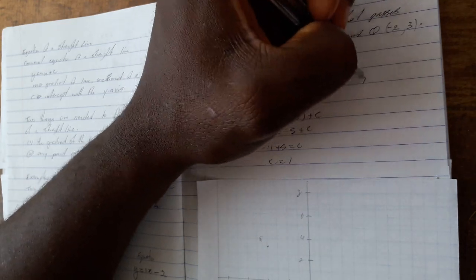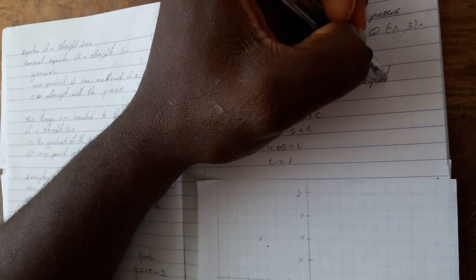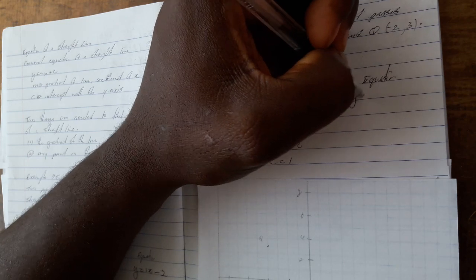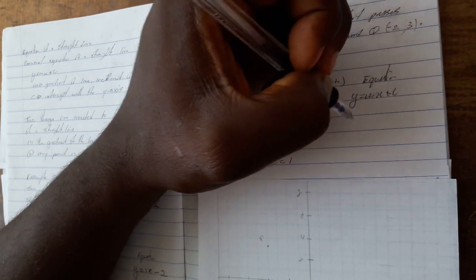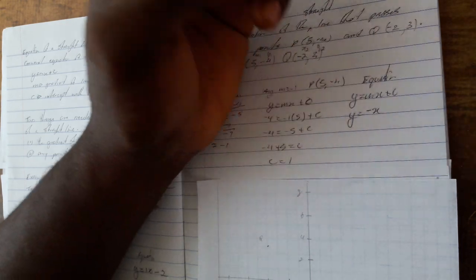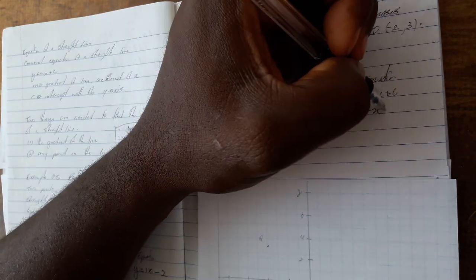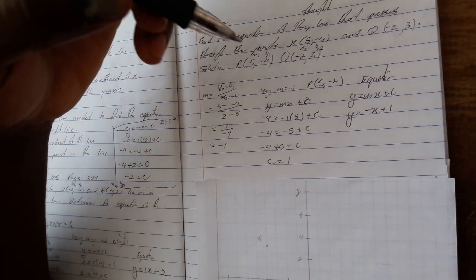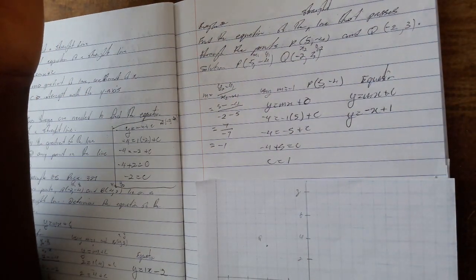So the equation of the line now: we put back y equal mx plus c. We put back the y. m is -1, we don't put -1, we put minus x. And c is 1. So that is our equation of the straight line.